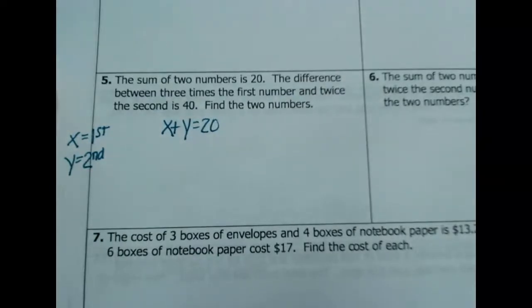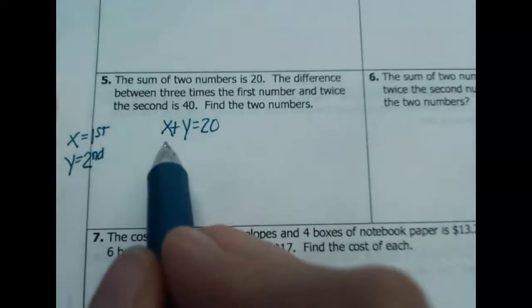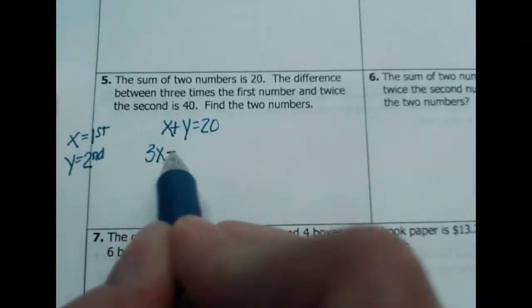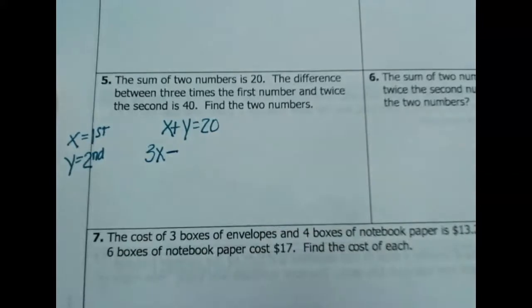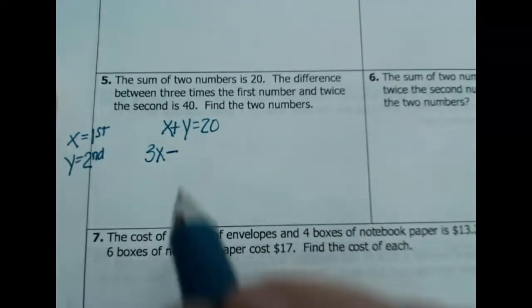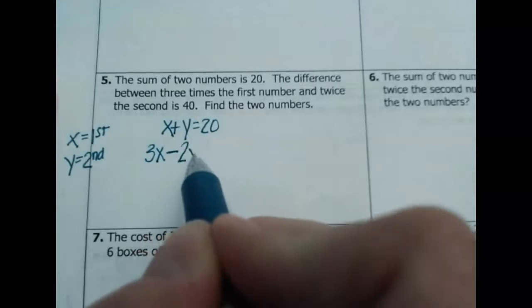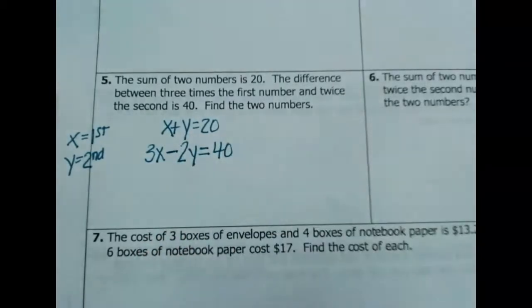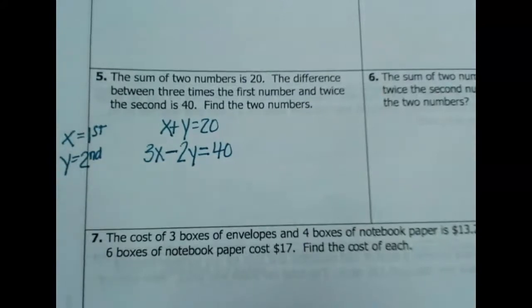Then the difference between 3 times the first. So the first one is x. So 3 times the first, and it said difference, twice the second. Remember, twice means 2. Twice the second is 40. There we go. Now we have our two equations, and we're going to need to solve this system.